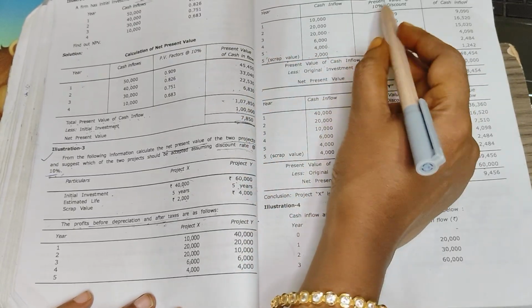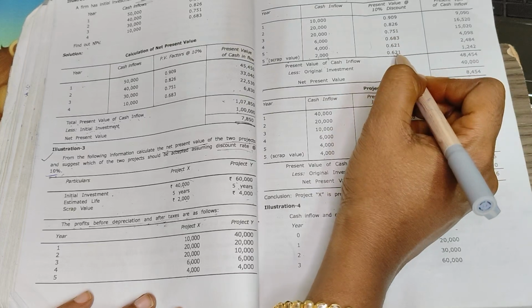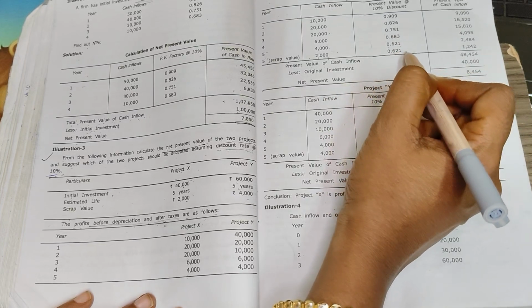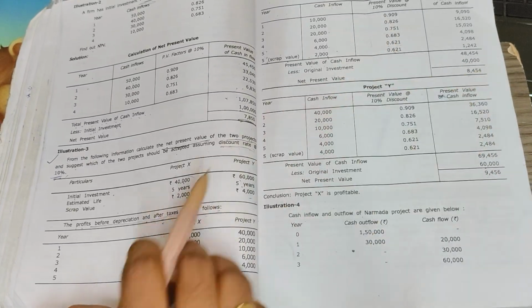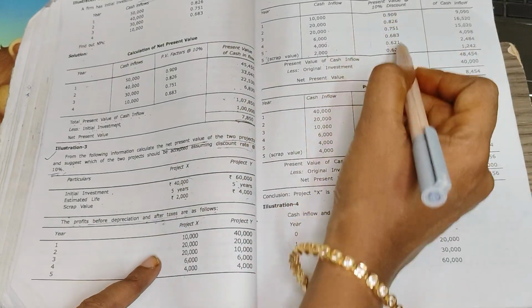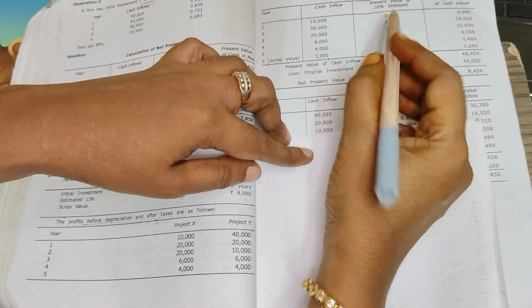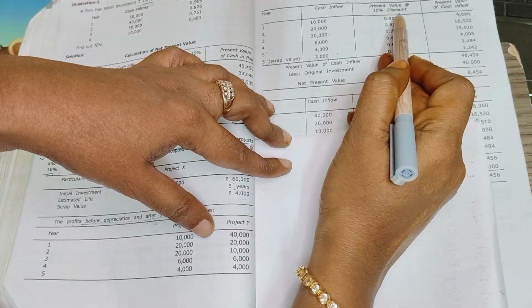Then the 5th year, present value of factor only we are applying here. 0.621, here also 0.621. Actually, these values are not given in the question. We need to find out these values. How to calculate present value factors?